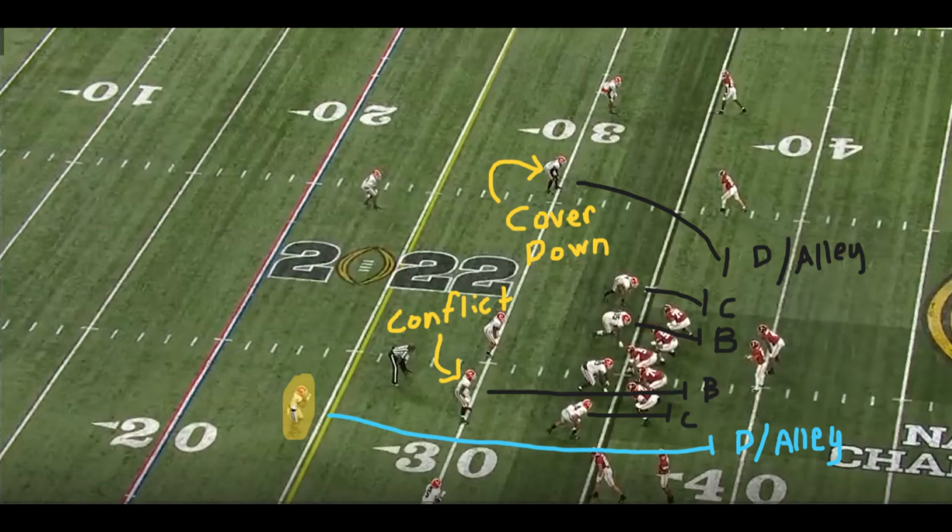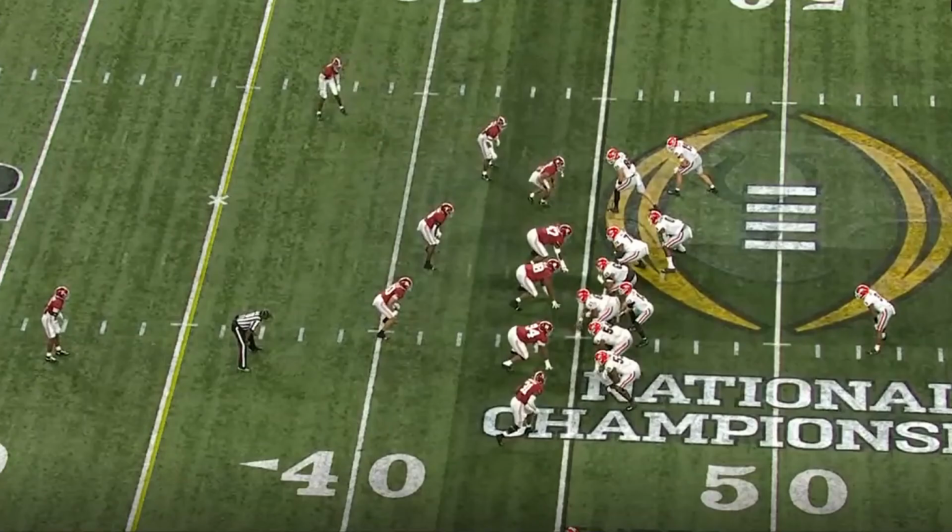Sometimes he won't be so lucky and will be asked to play run force and a deep zone, so for him it'll make more sense to be a bit closer to the line of scrimmage than the strong side safety who isn't in the primary run fit.